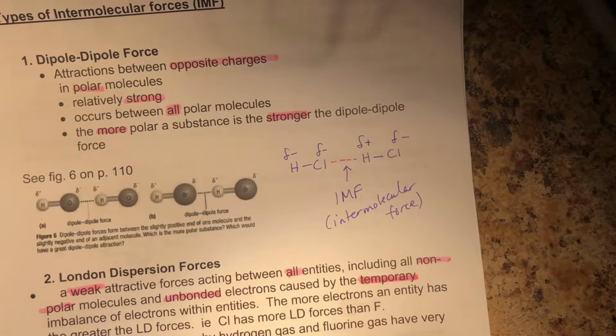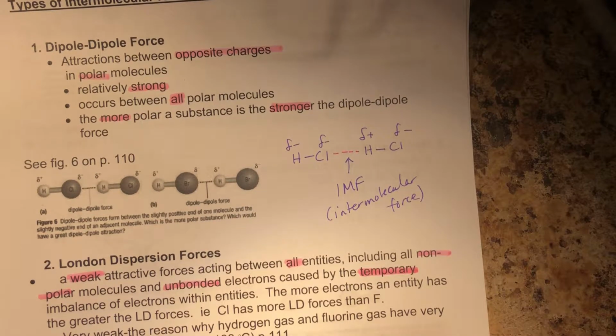So in an entity, electrons will sometimes spend a bit more time in one location than another, which will cause an imbalance of electrons and cause it to attract to another entity that's close by where it also has an imbalance. So let's say it's a little bit more positive and they'll interact together. So the more electrons an entity has, the greater the London dispersion force. And it's very weak.